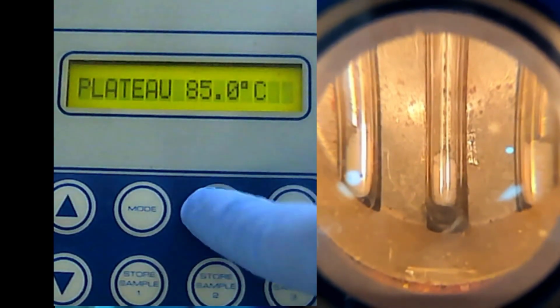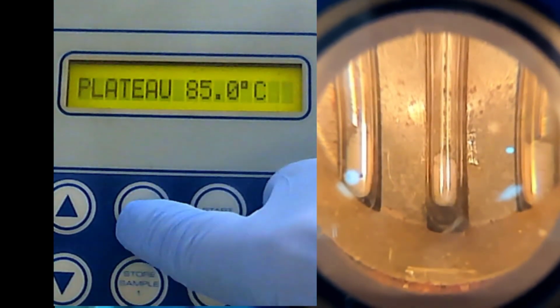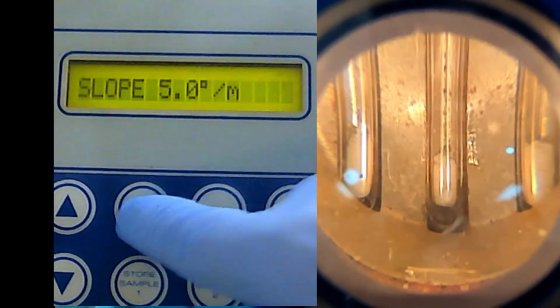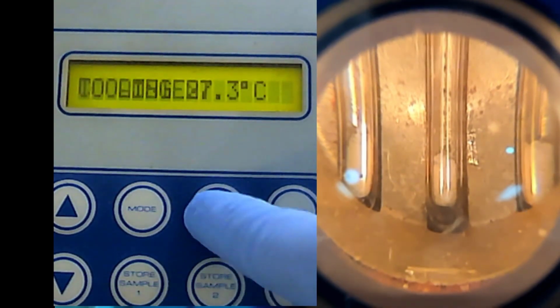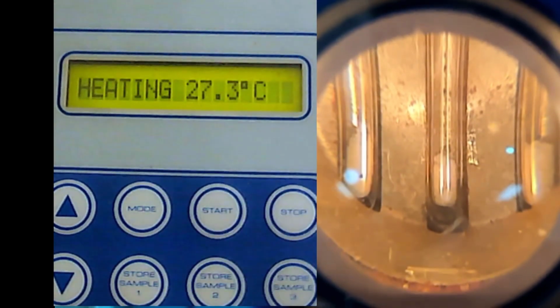So then we start. We go to mode again, slope, cooling, and then we start. So it will heat like previously until 85.